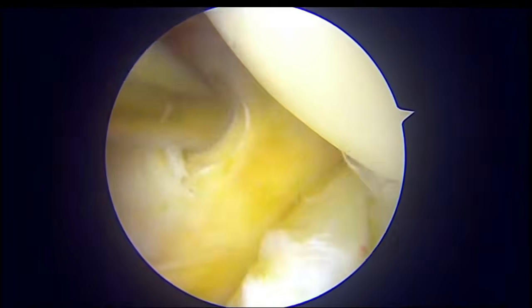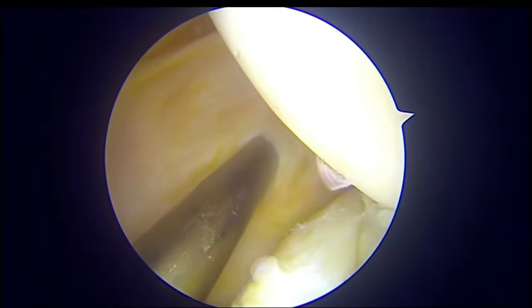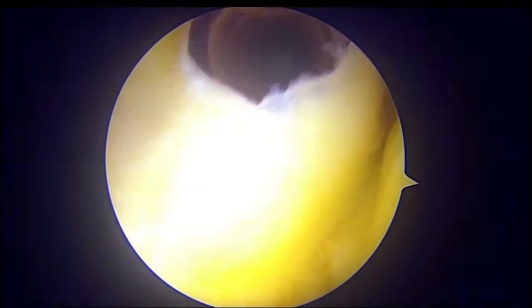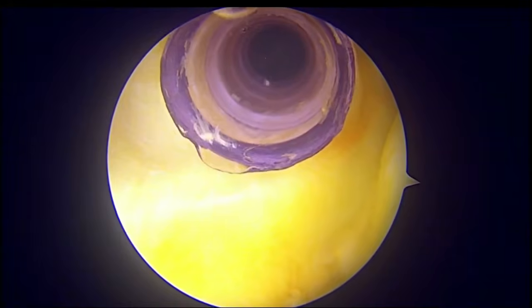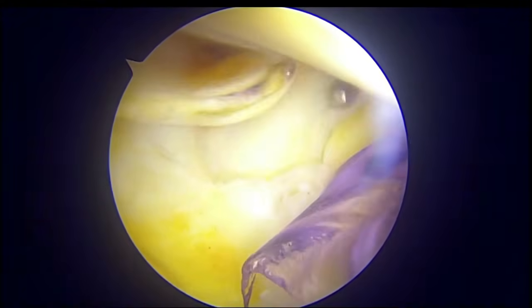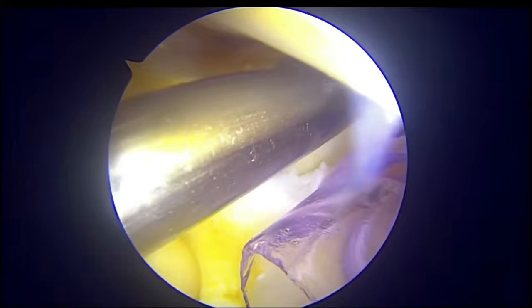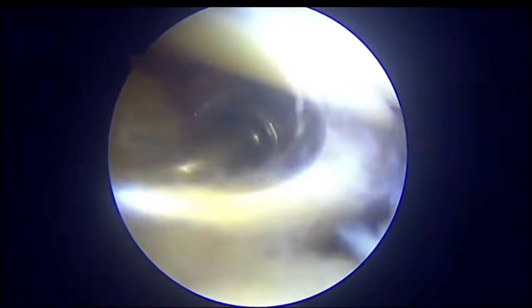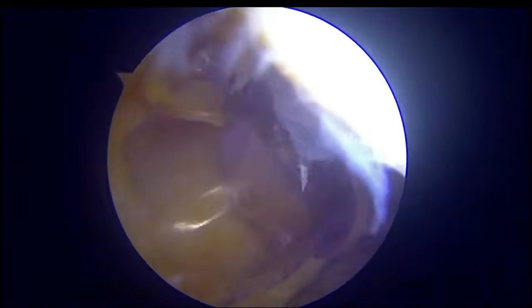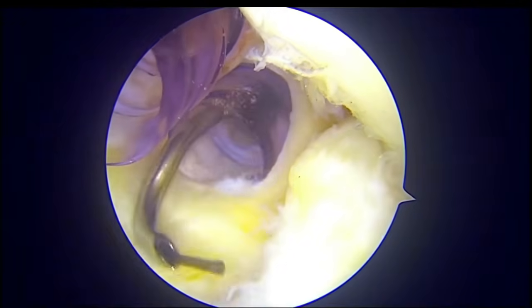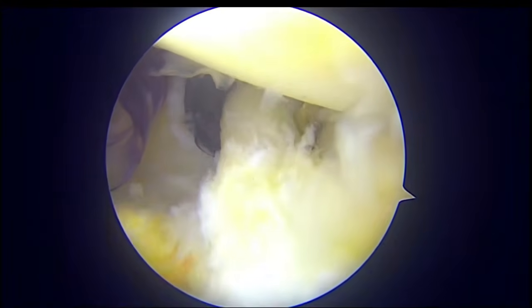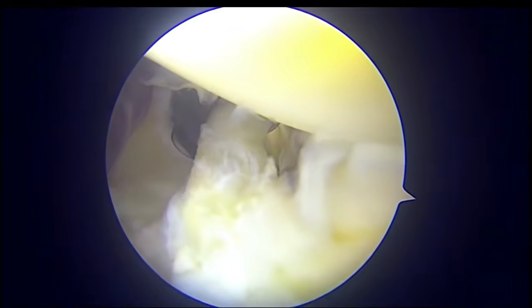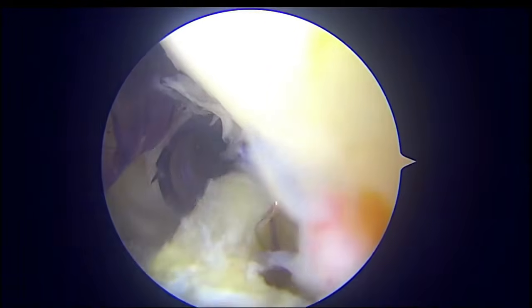Coming to the repair, we first put the needle, and then with the number 11 blade, we make the incisions. Then the Wissinger rod is put inside, and we dilate it and push the plastic cannulas inside. Again, we need two portals, the posteromedial superior and posteromedial inferior portals. So we can see the two cannulas inside. And now with a lasso, we are trying to put the sutures.